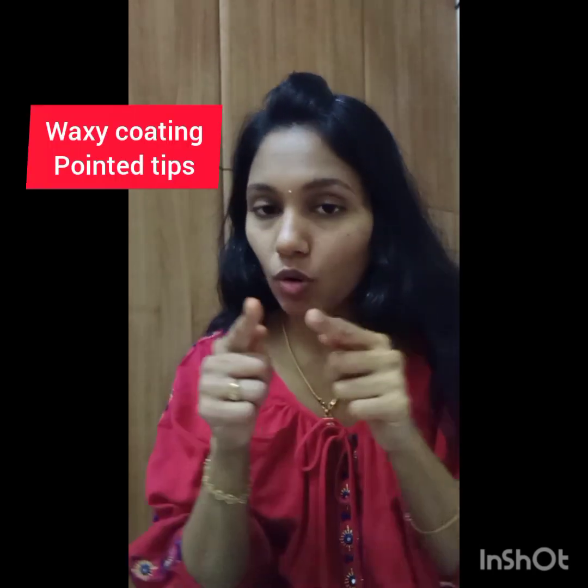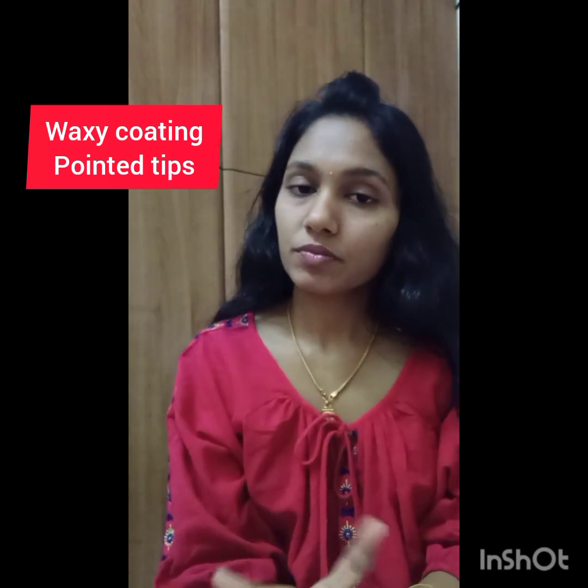Because the rainwater will not settle on it. Due to this silkiness, the water will drain easily. And their tip also becomes very pointed so that the water can easily drain out from the leaves. So the plants growing in these areas have a waxy coating, and the tips of the leaves are pointed.